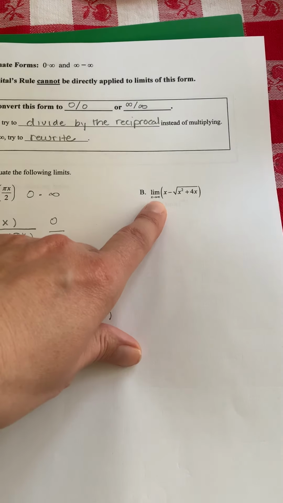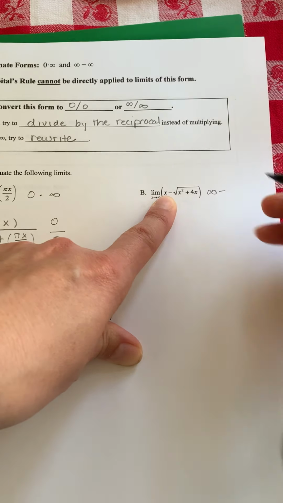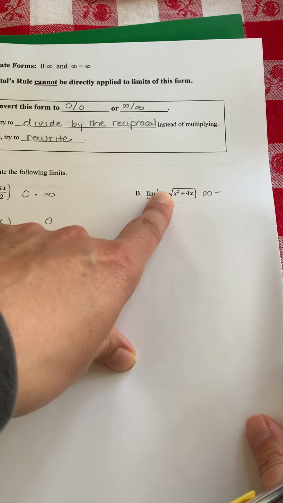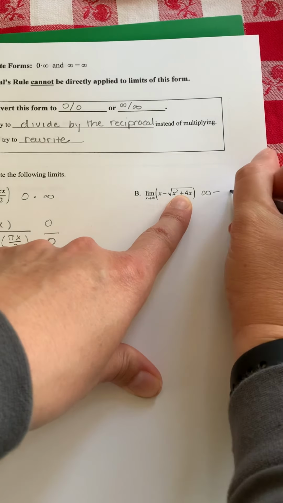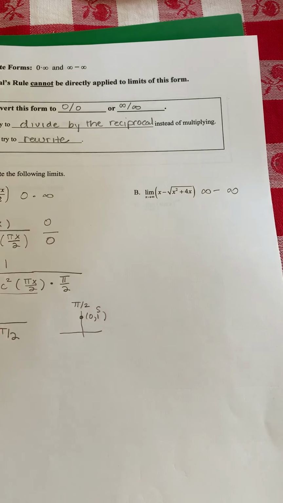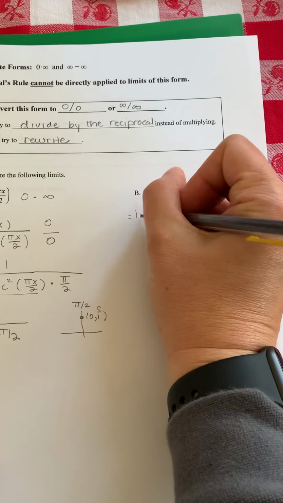We're looking at the limit as x goes to infinity. Definitely as we go up to infinity, we'll have infinity there, minus a square root, and as something goes out to infinity, the square root will be infinity. So we definitely need to do some rewriting to get it into the right form. The first thing I'm going to do is mess with the square root.